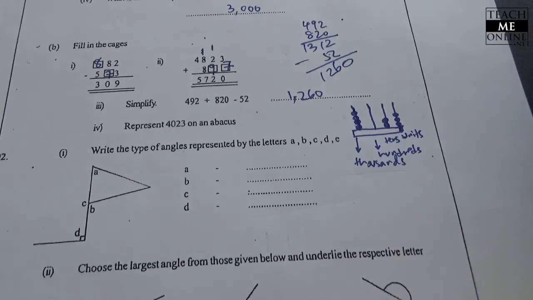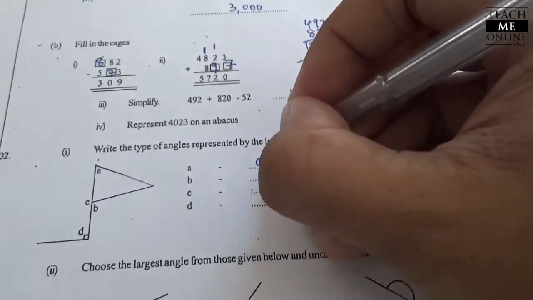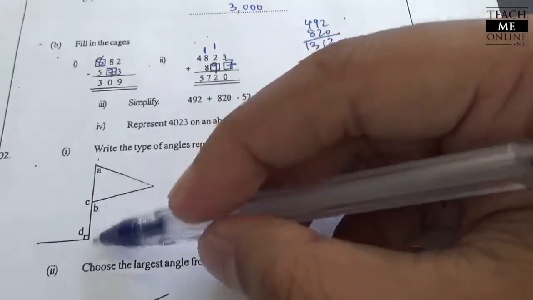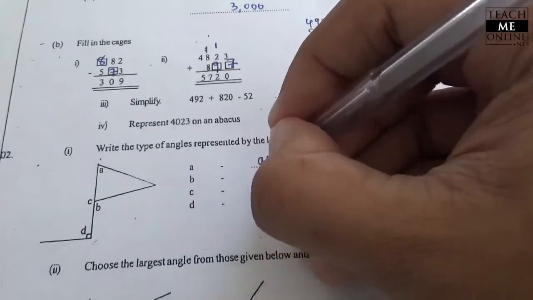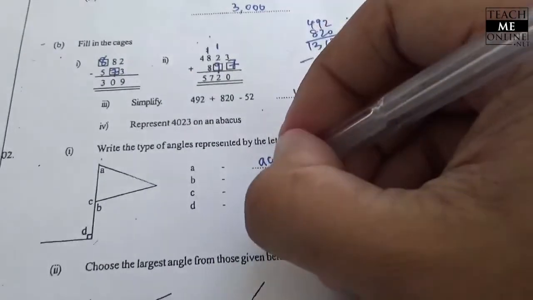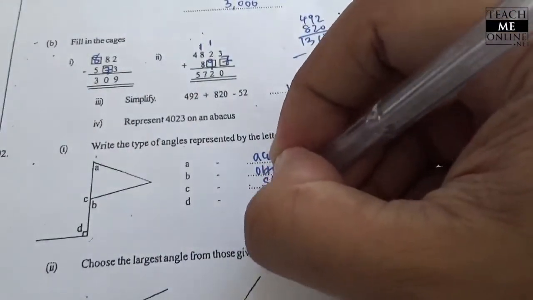Write the type of angles represented by the letters A, B, C, D, E. A is less than 90, so it's an acute angle. B is more than 90 but less than a straight angle, so that is obtuse. C is a straight angle, 180 degrees. And D is 90 degrees, so it's a right angle.